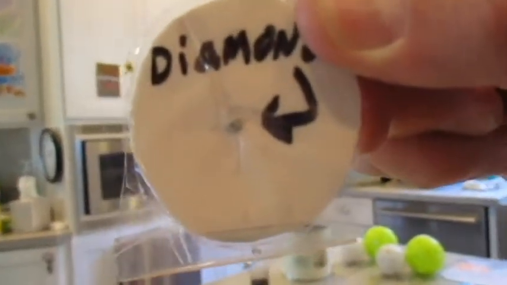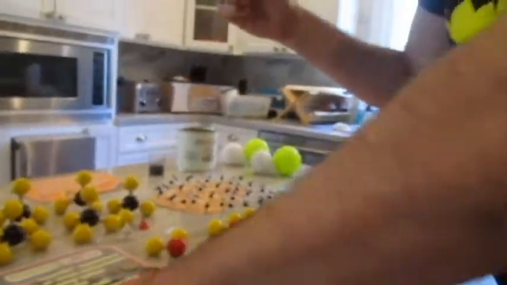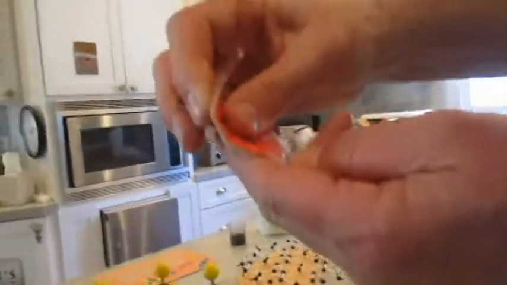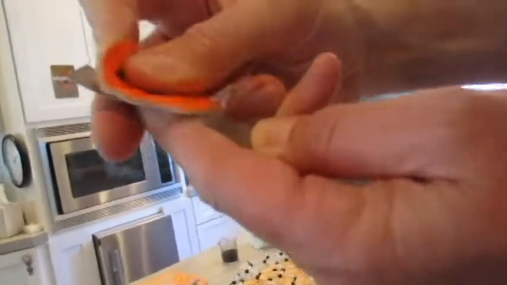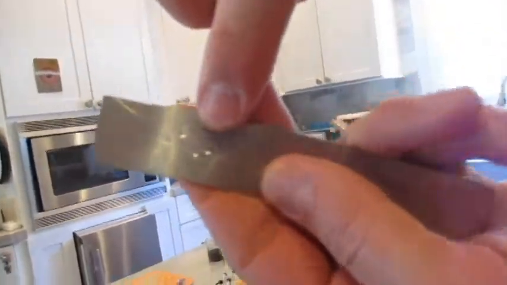Okay, that's a little diamond, uncut diamond. So it'll scratch anything else. Let's see, what kind of scratch? Let me scratch this piece of metal with a diamond. Should be able to scratch it, make a little scratch in it. Yep, look at those scratches, right? Diamond will cut anything else.